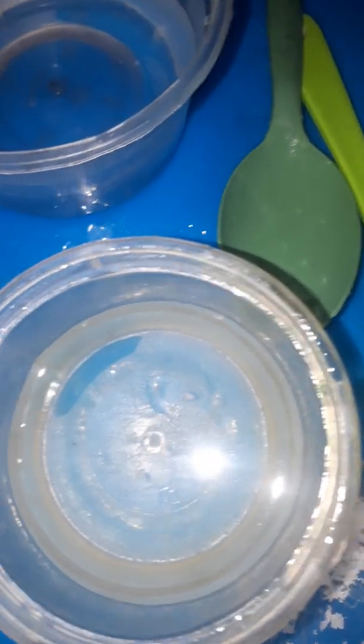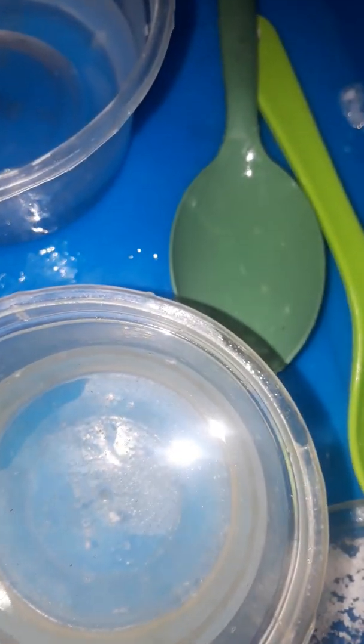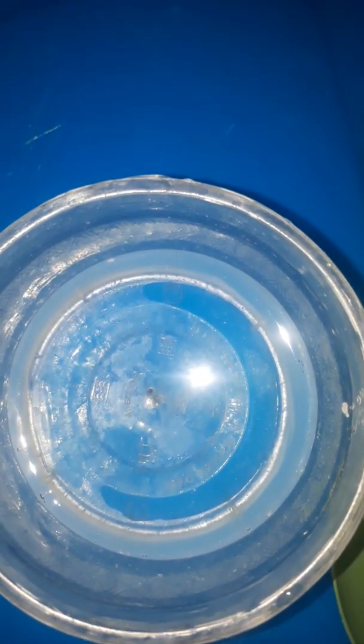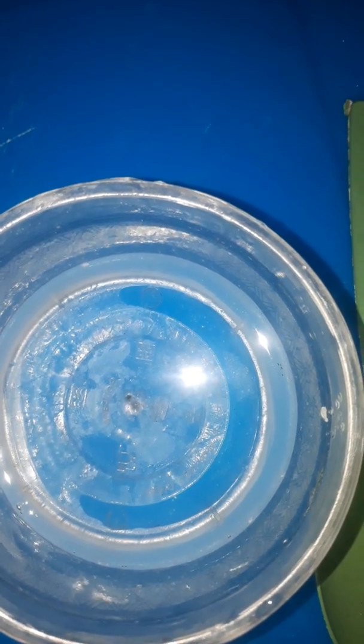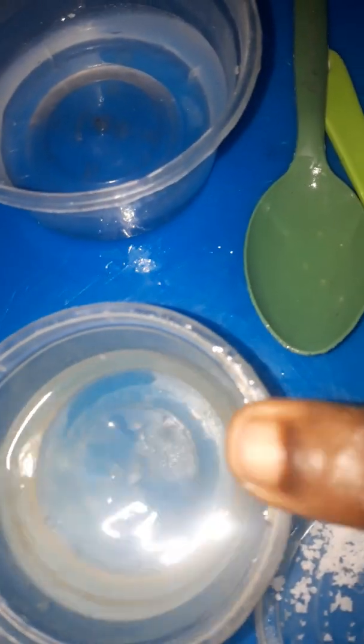I define a saturated solution as one that can hold as much solute as it can dissolve in the presence of undissolved solutes at a given temperature. While an unsaturated solution is a solution that can dissolve more solute at a given temperature until it becomes saturated. A supersaturated solution can hold more of the solute than it can normally hold at that temperature by heating the solution.